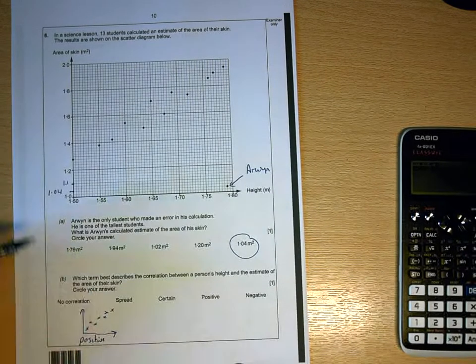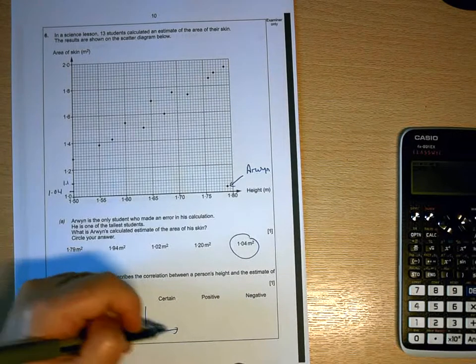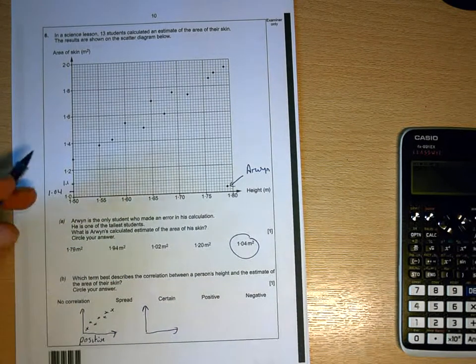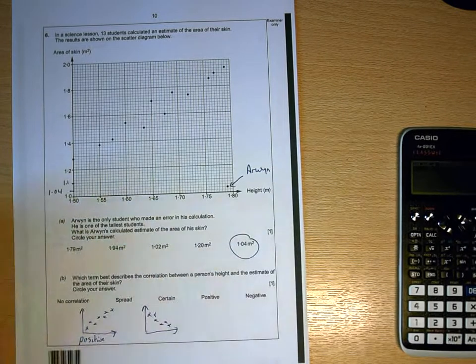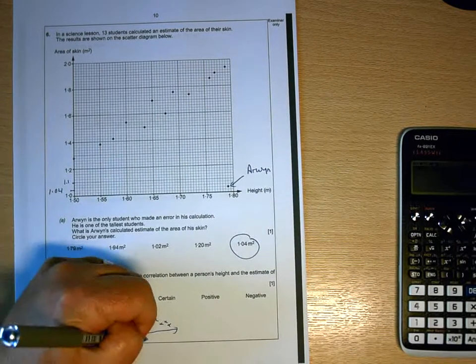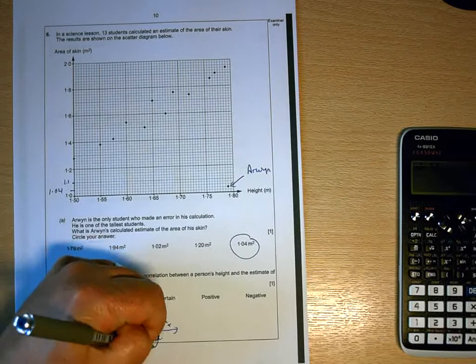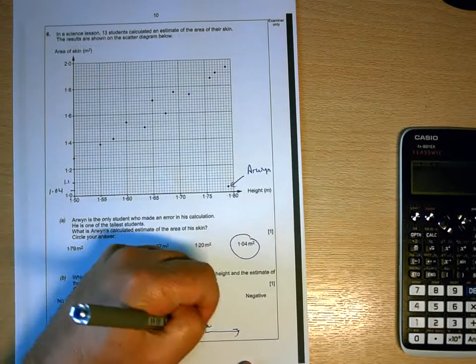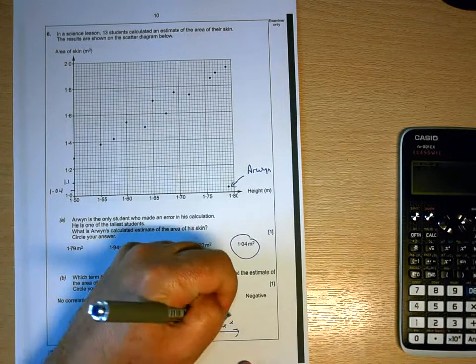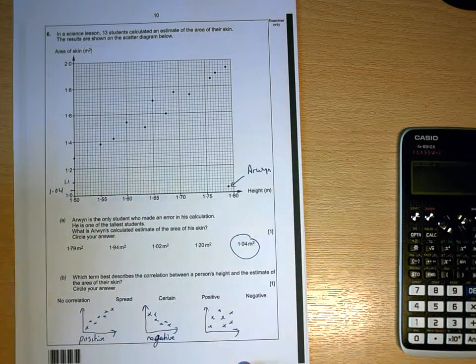If as one piece of data increases, its corresponding one decreases, so we get a downward slope, that would be negative. And if we get a graph where there's no apparent slope, there would be no correlation.